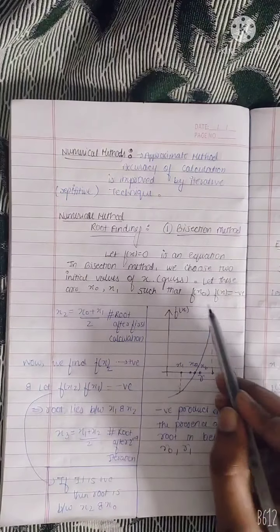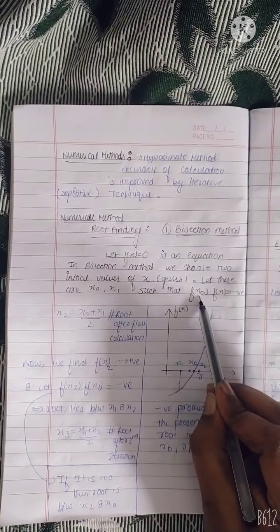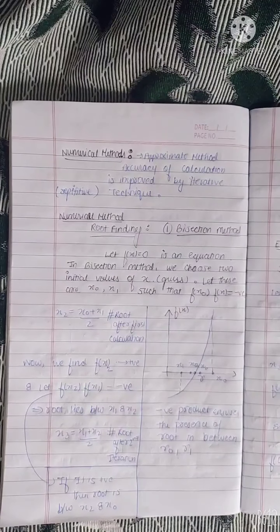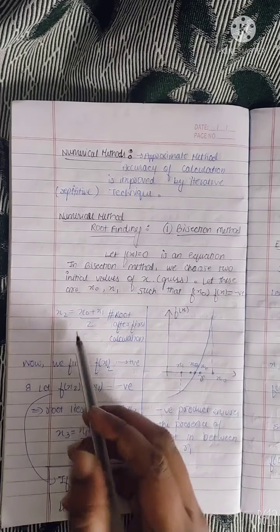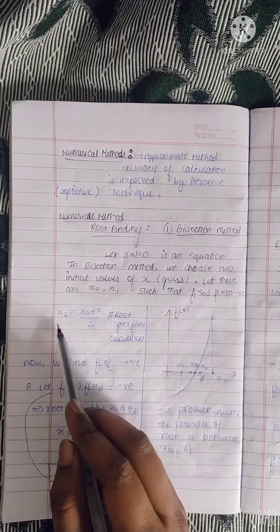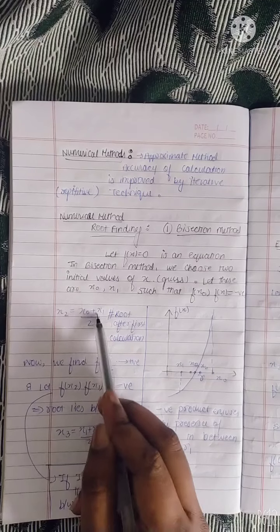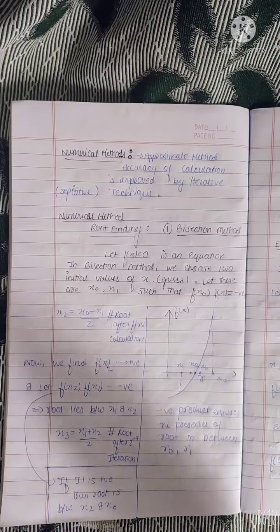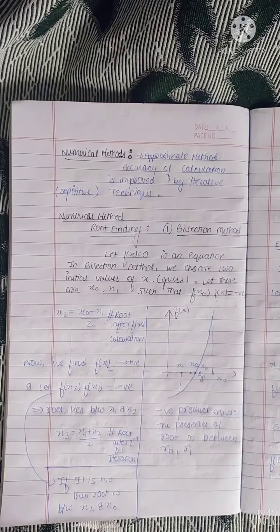If f(x0) into f(x1) is negative, then the first root we get is x2 = (x0 + x1) / 2, which we can call the root after the first calculation, or the root after the first iteration.